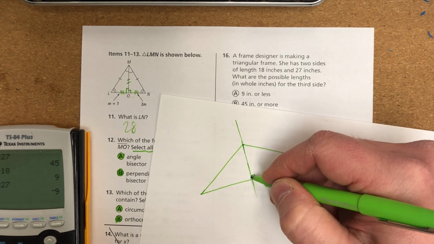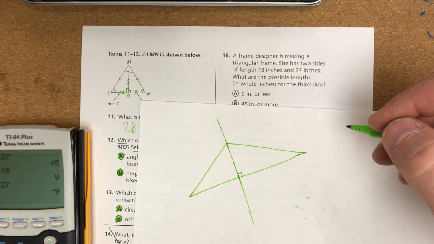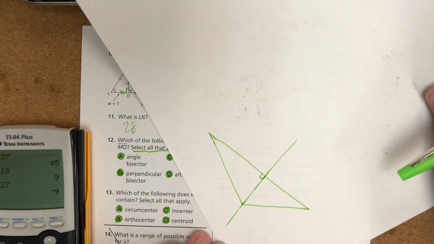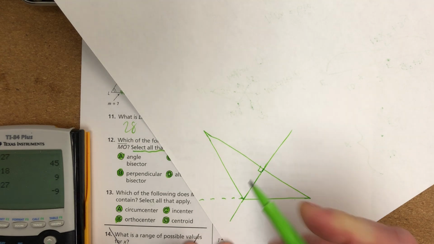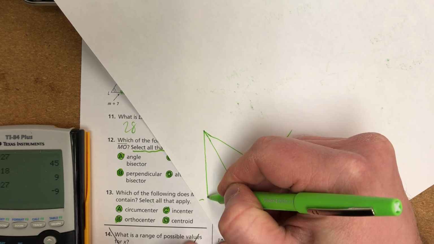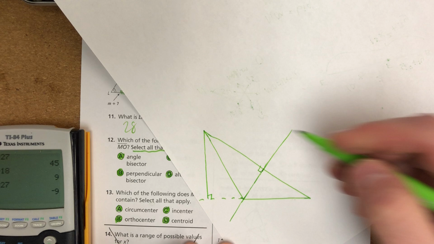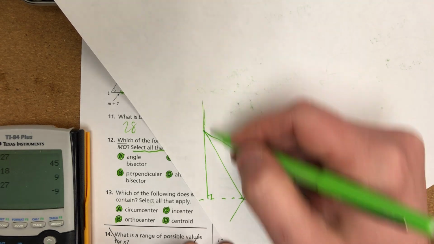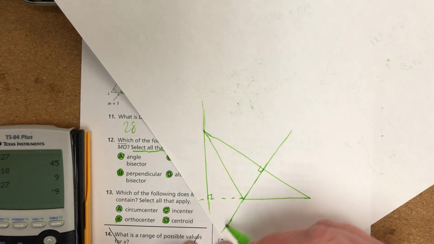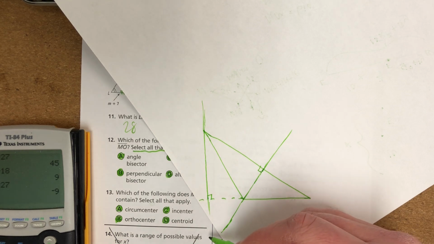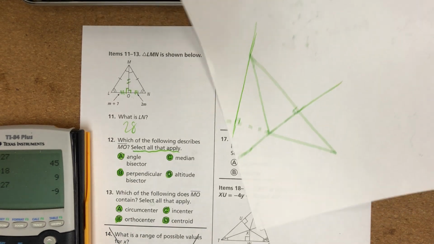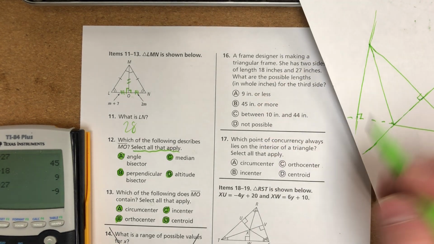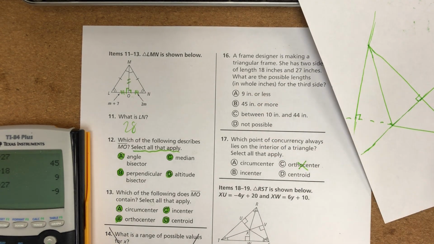So here's an altitude. And if I want to do an altitude for this side, I have to find out where this side makes a right angle. It's outside the triangle. So hopefully you can see that these two are going to wind up intersecting somewhere over here outside the triangle. So altitudes actually can intersect outside the triangle. So that makes our orthocenter a no-go.